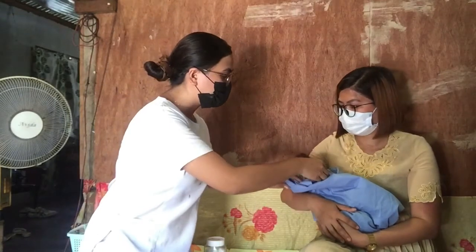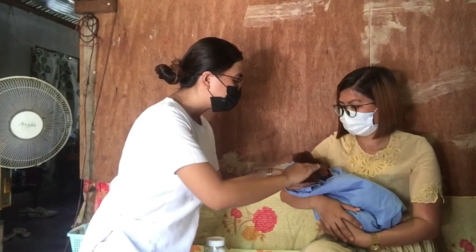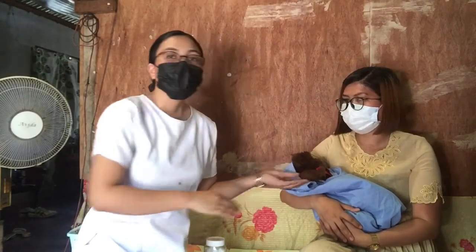After positioning the infant into a caudal position, make sure to identify the site where you are going to inject the vaccine. Make sure to choose the site where it is free from any kind of lesions, rashes, and of course moles.